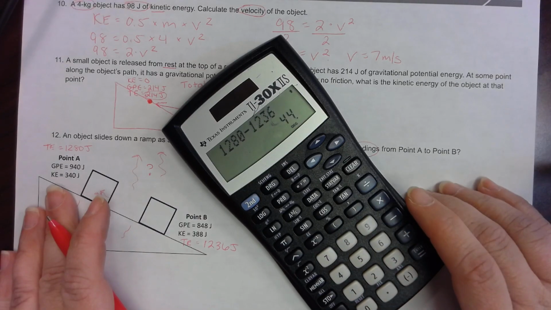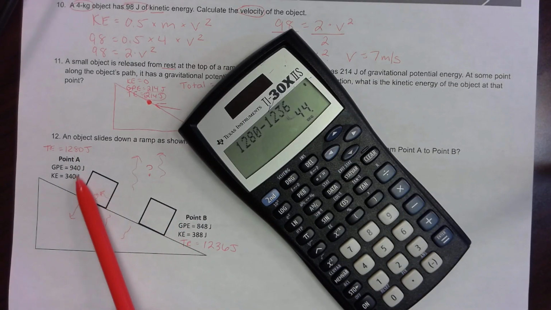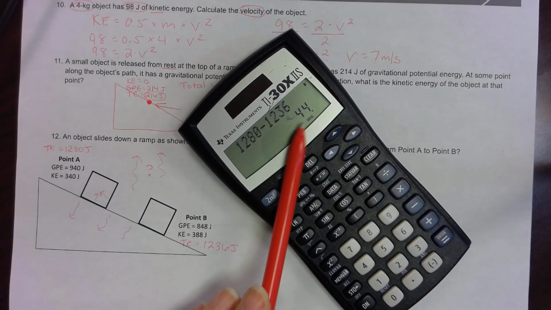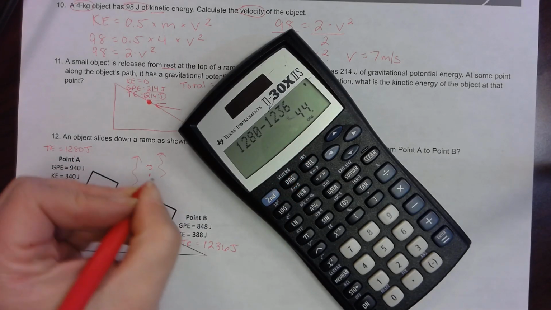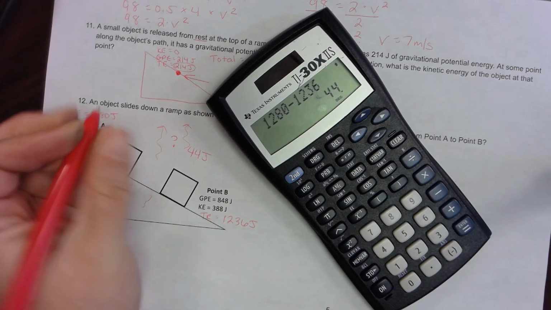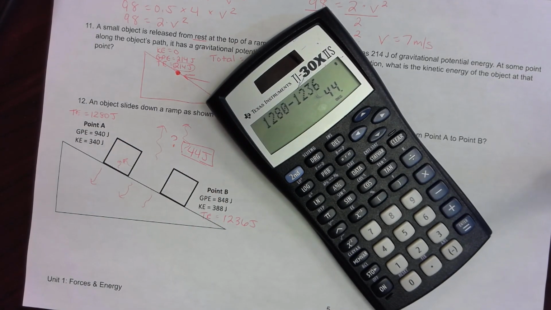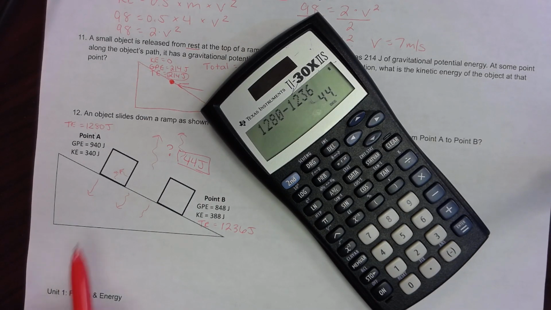1,236. Now, I knew I made a mistake when I saw I had such a big answer, because I know I'm taking almost all of the energy away. I know I should have a very small answer. 44. I have 44 joules of energy that have left because of friction and have become thermal energy. And out into the atmosphere it goes.